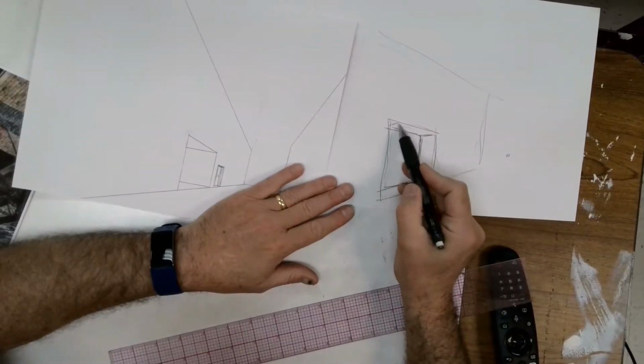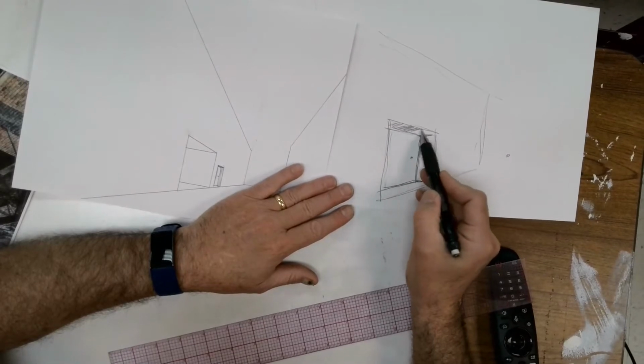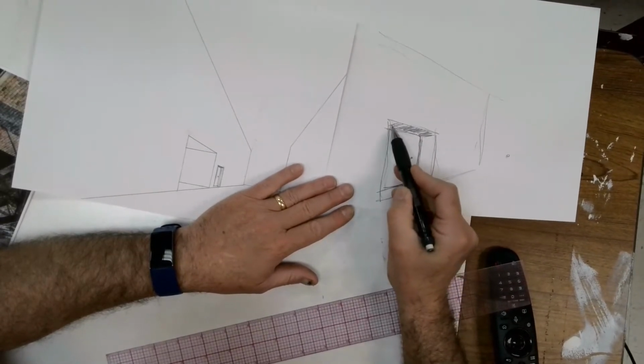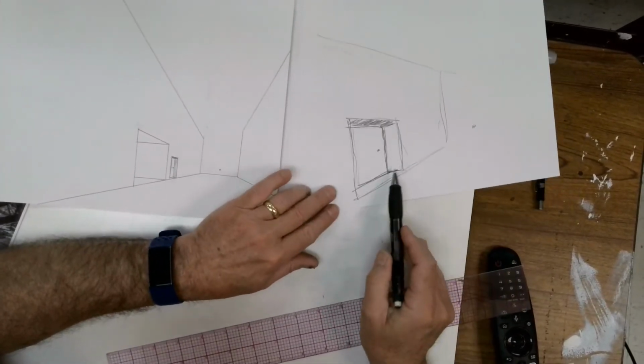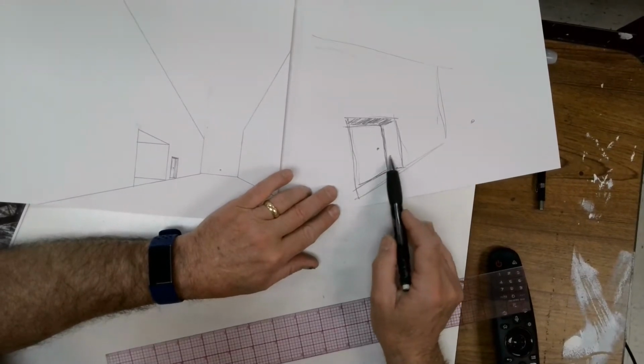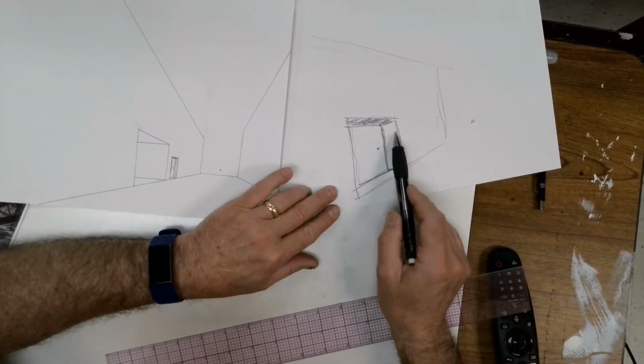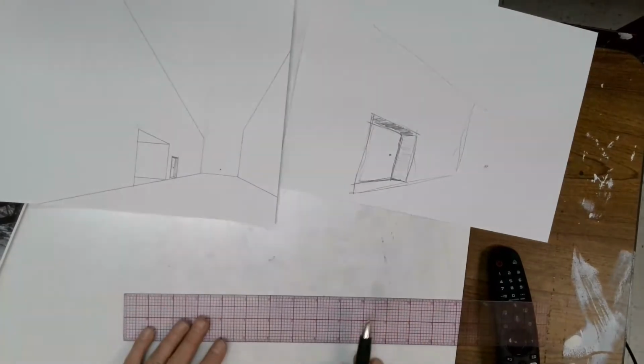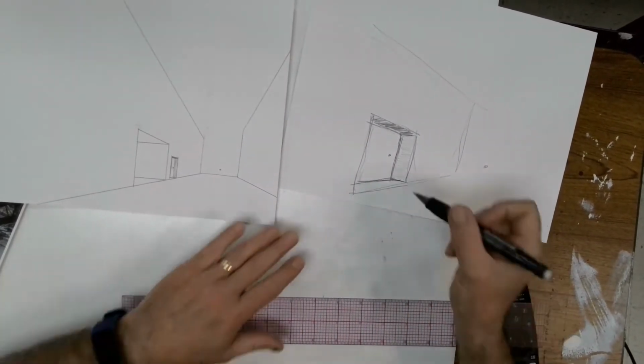You put your values in like this, a dark value, and there'll be time for putting values. This one was a medium value, just to make it a little bit more visible, right? Is what we're trying to do.